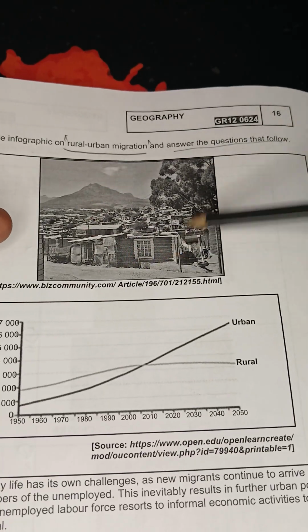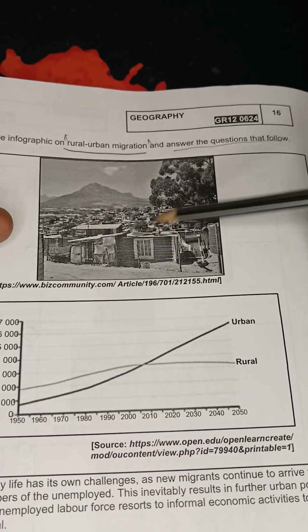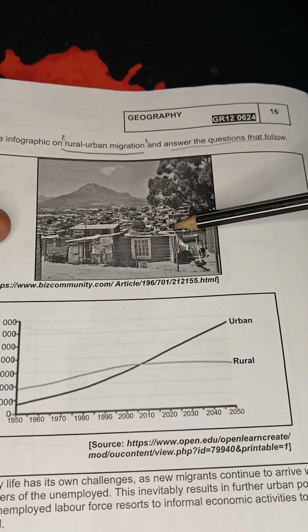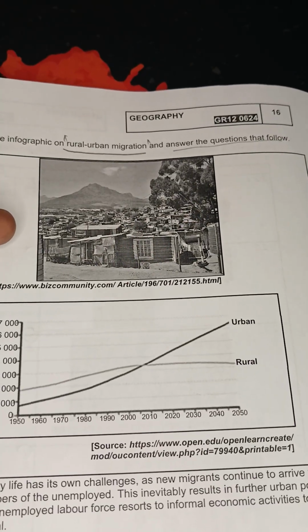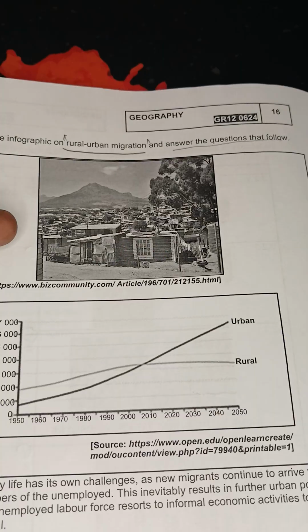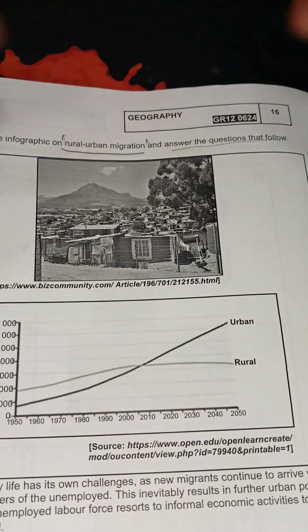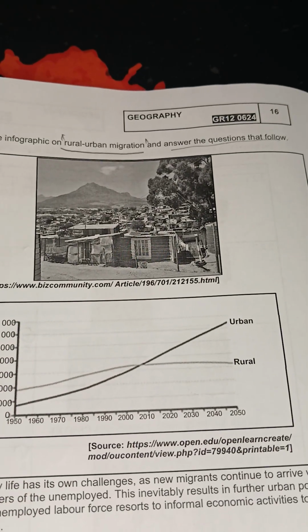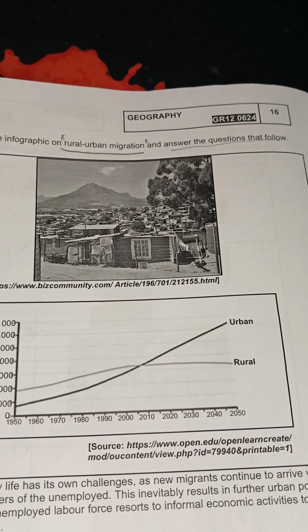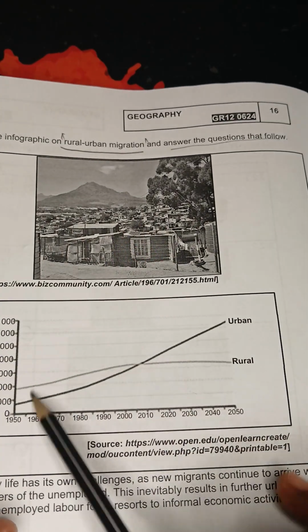So obviously I've already noted that this is one of the challenges as far as rural to urban migration is concerned. Obviously within the urban areas, because now people cannot afford accommodation, there are high rates of unemployment. How do they react to such a societal situation? Obviously they are bound to build where there is vacant land, which is informal, which are houses that are not known by the municipality. They are illegal. Okay, that's one thing.